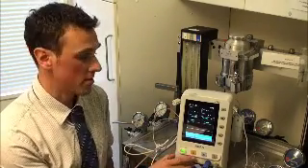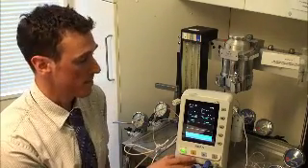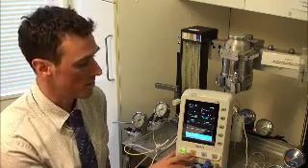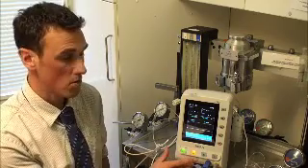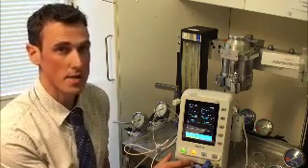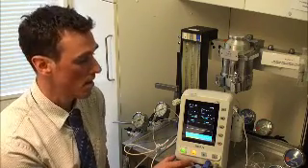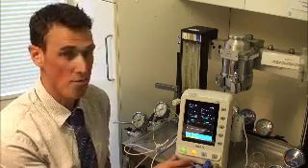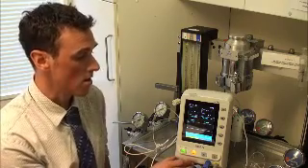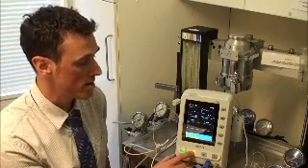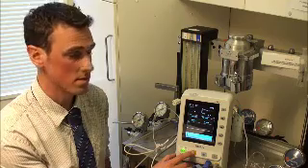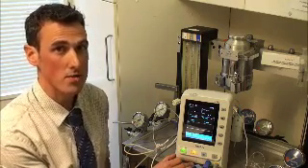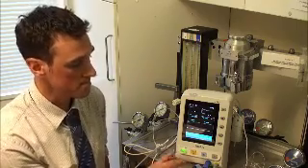The next button on the front is the alarm silence. If one of your parameter limits is reached and the alarm goes off, a simple press of the button will silence it, giving you a few seconds to correct the problem. If the problem is not corrected or it reoccurs, the alarm will reactivate. To silence the alarm for a longer period of time, press and hold for longer than 2 seconds. It would then flash in this manner to alert you that the alarm is silenced.